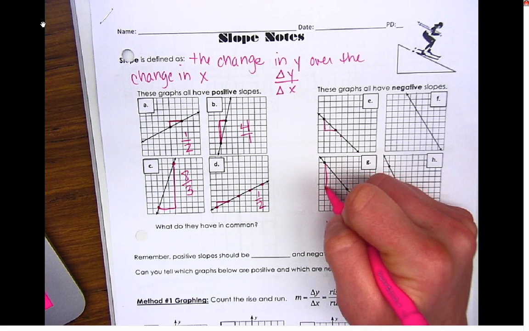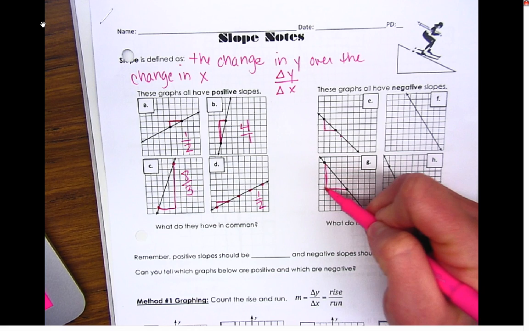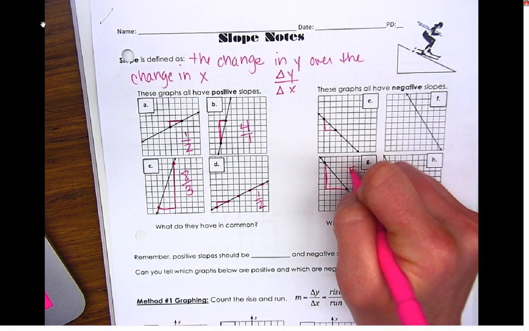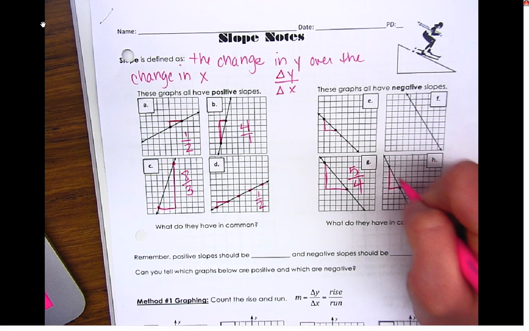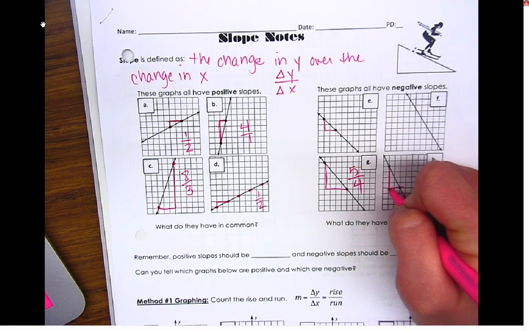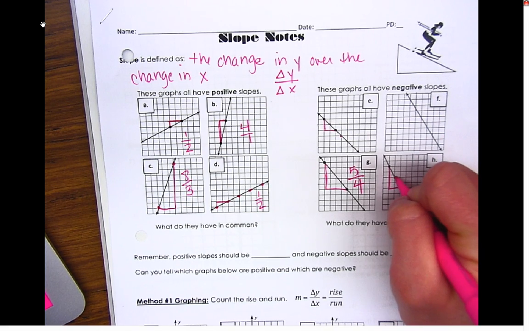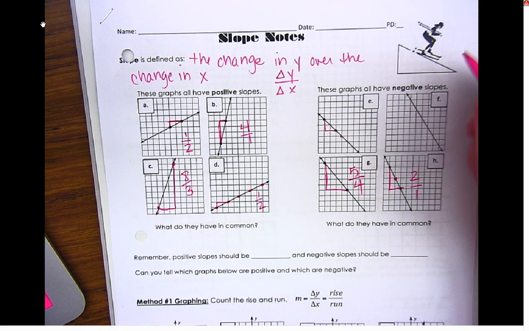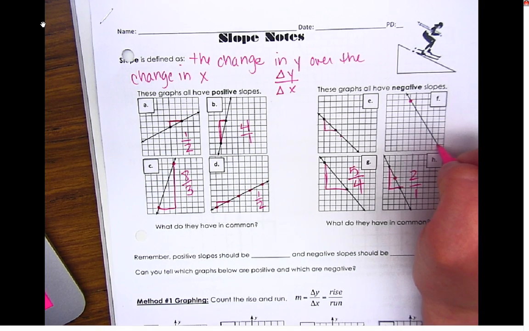This one, I see I have 1, 2, 3, 4, 5 over 1, 2, 3, 4. So this one's going to be 5 over 4. This right here, 1, 2, 3, 4 over 2. 4 over 2, I can see, oh look, there was a point between them. Gets me 2 over 1. Let's see, I have a point here and a point here.